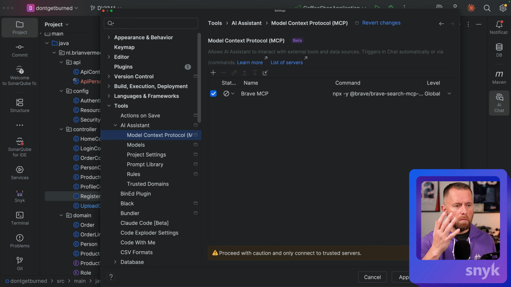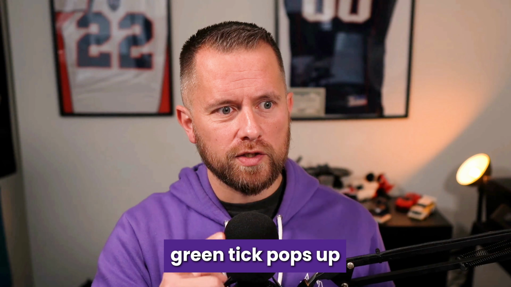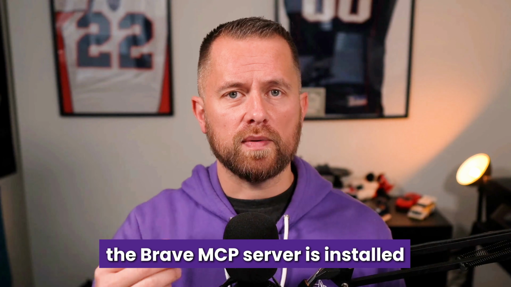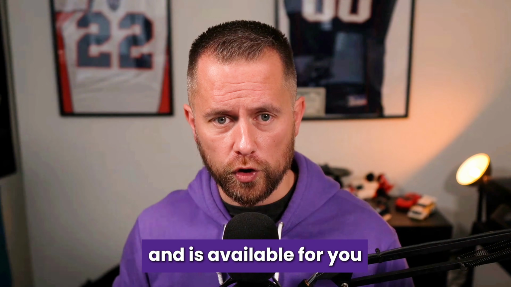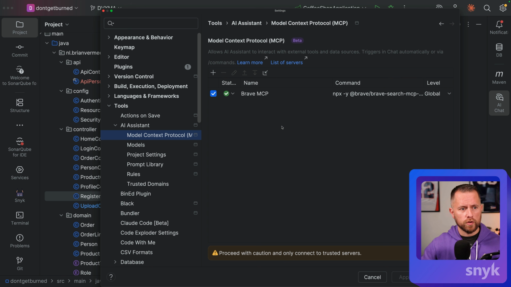Okay, so my installation is not yet complete. I do have to click apply. Whenever the green tick pops up, you will see that the Brave MCP server is installed and is available for you in JetBrains AI Assistant. So the green tick is visible. That means the MCP server is available and I can use it.